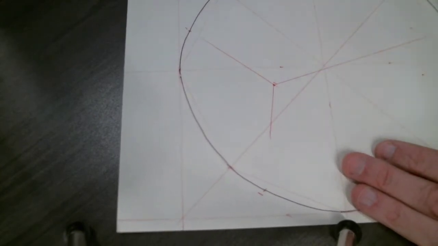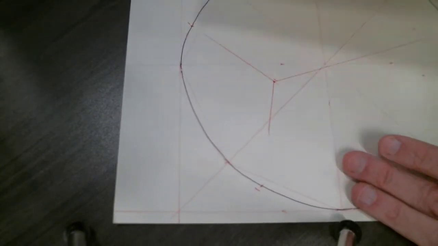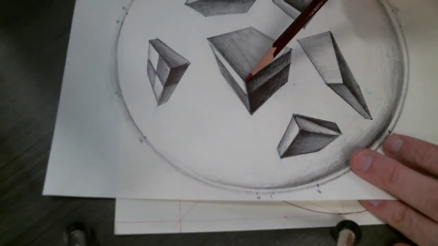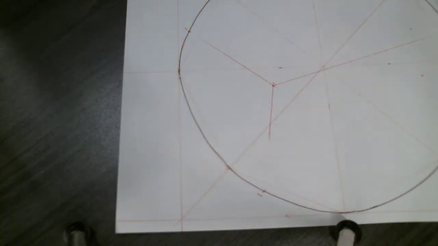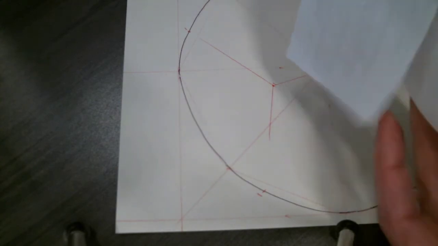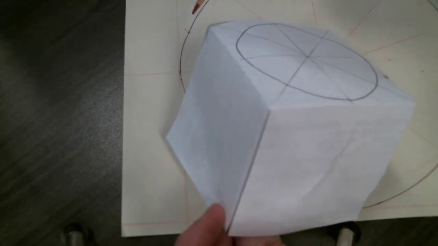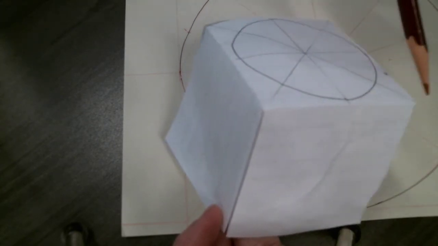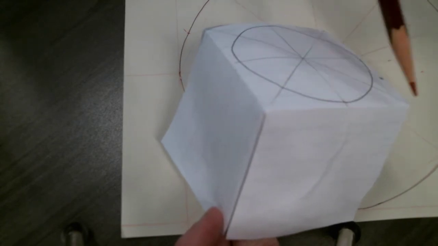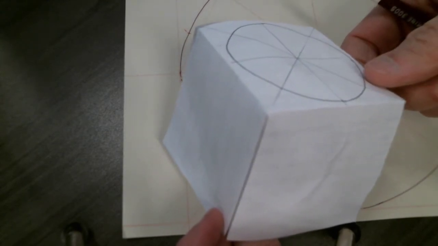So that's the corner. It represents this corner here with these three sides. If I flip back to this guy, the shape is now represented with this point and these three angles that are now not parallel to the picture plane, going to these final segmented points.